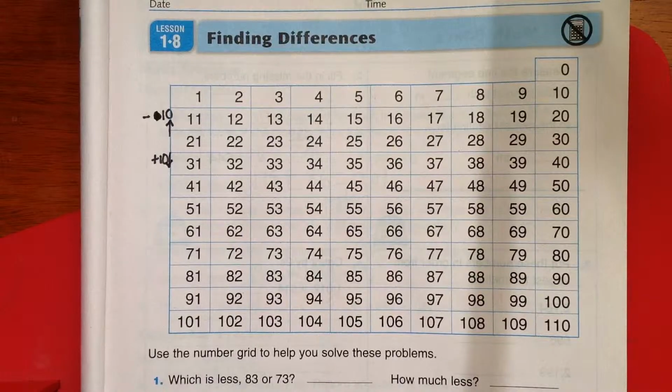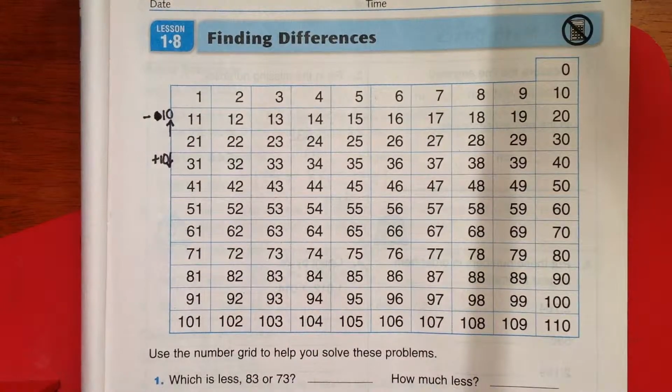So this could be a number grid like you see in front of you, or it could be a number line. Being able to use tools to help you problem solve in third grade is a big idea. So not just being able to stack the numbers and subtract, but understanding that there are tools available to you as a mathematician that you can use to help you problem solve, because maybe you can stack these two numbers and subtract them, but there might come a time where you get two numbers that are challenging to stack and subtract, and then you would want to know what tool to use, such as a number grid or a number line.